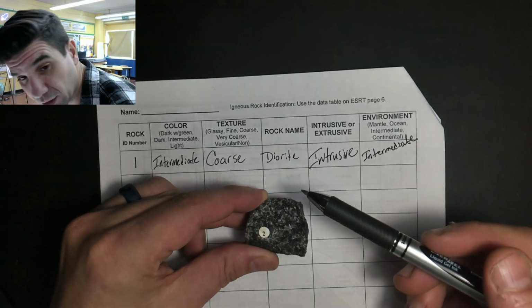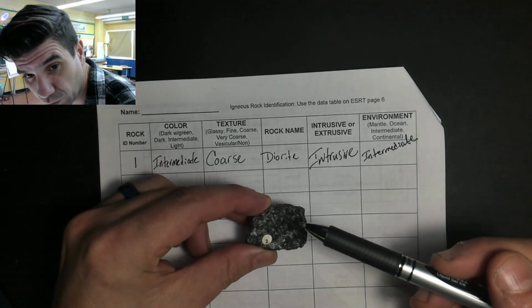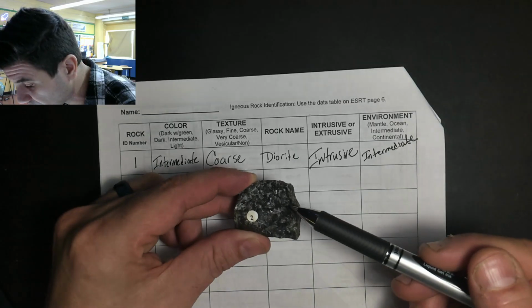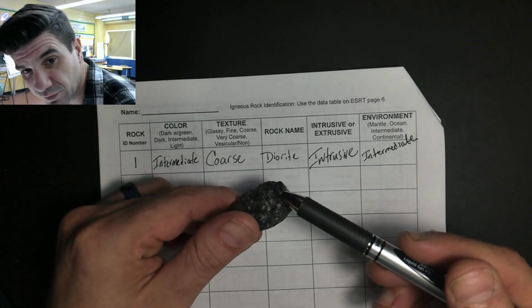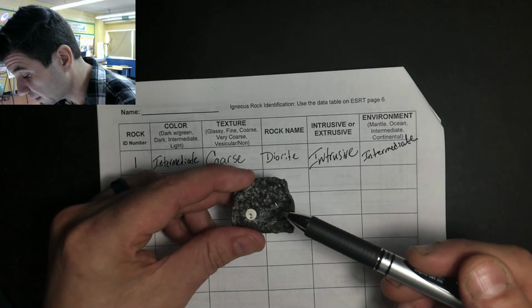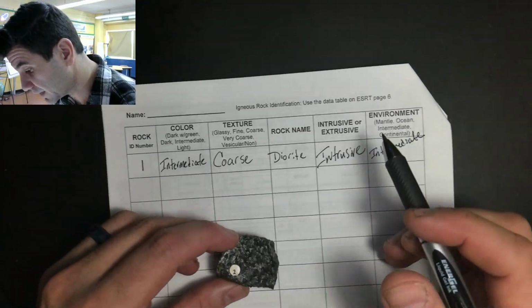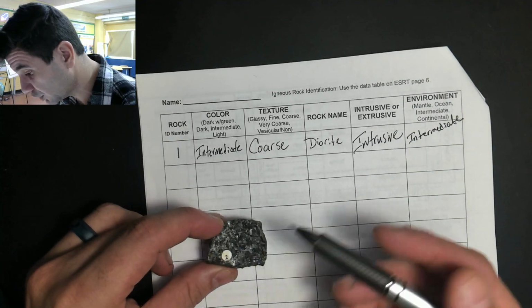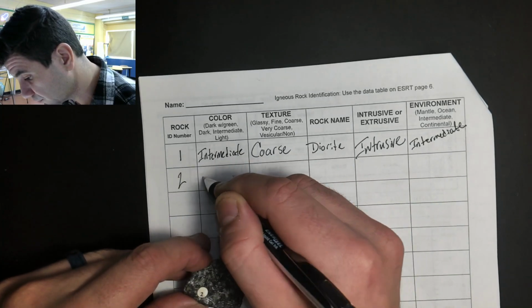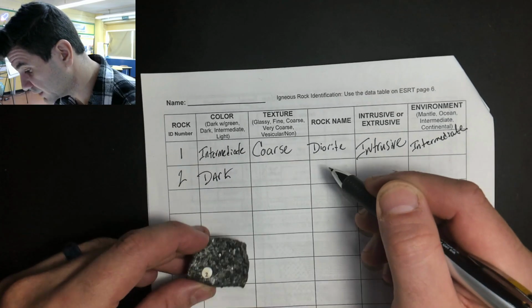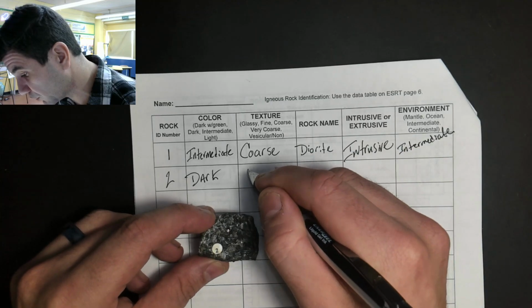This one kind of looks very uniform, but as I rotate it in the light, you could see all these distinct crystals, and they're all relatively larger in size. That being the case, we're going to say that the color would be dark. The texture on this one would be coarse as well.